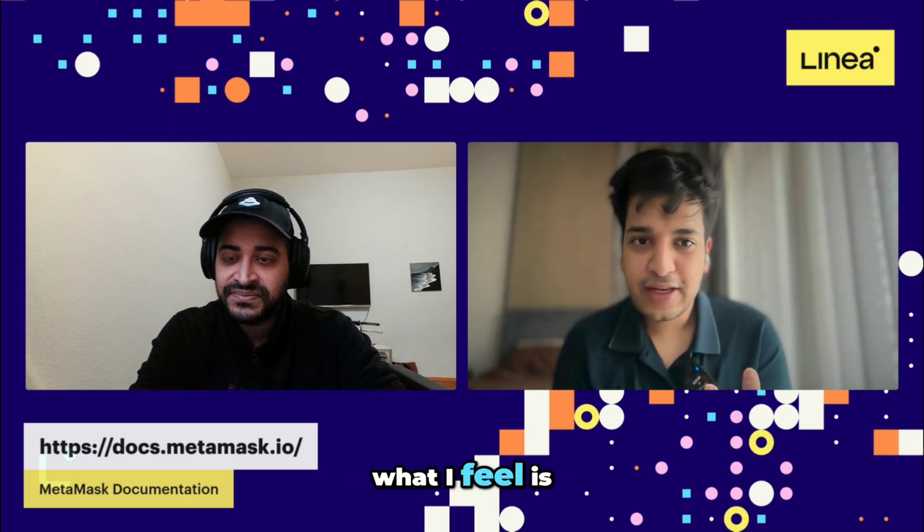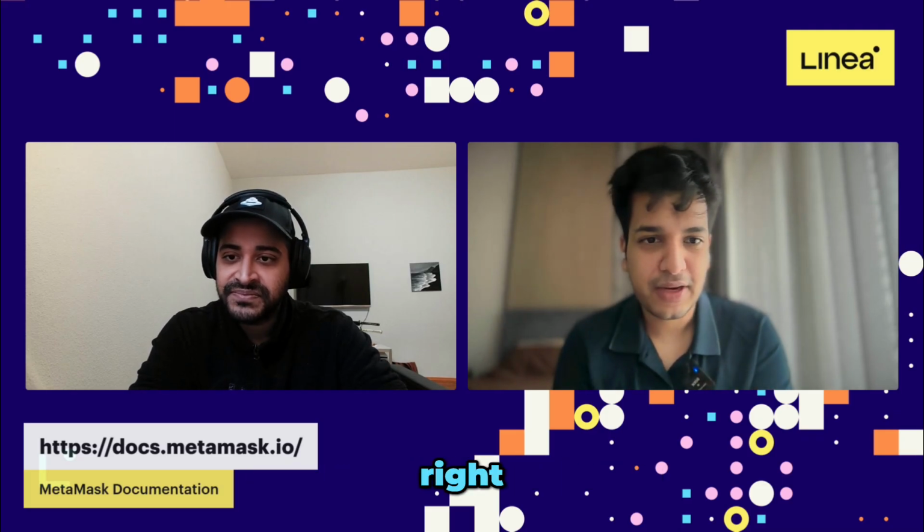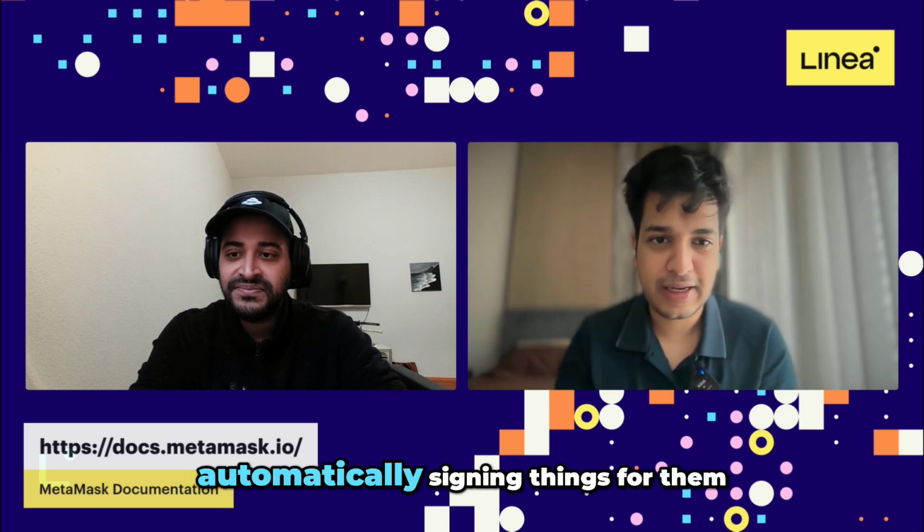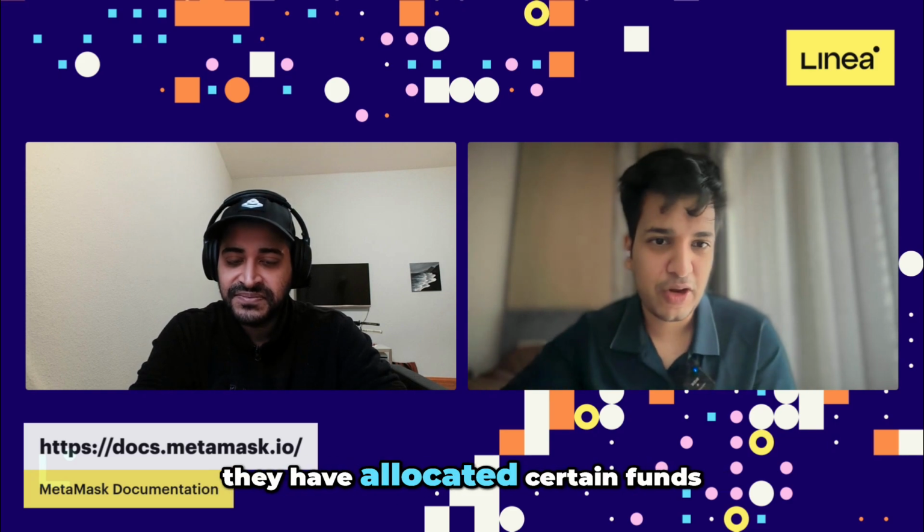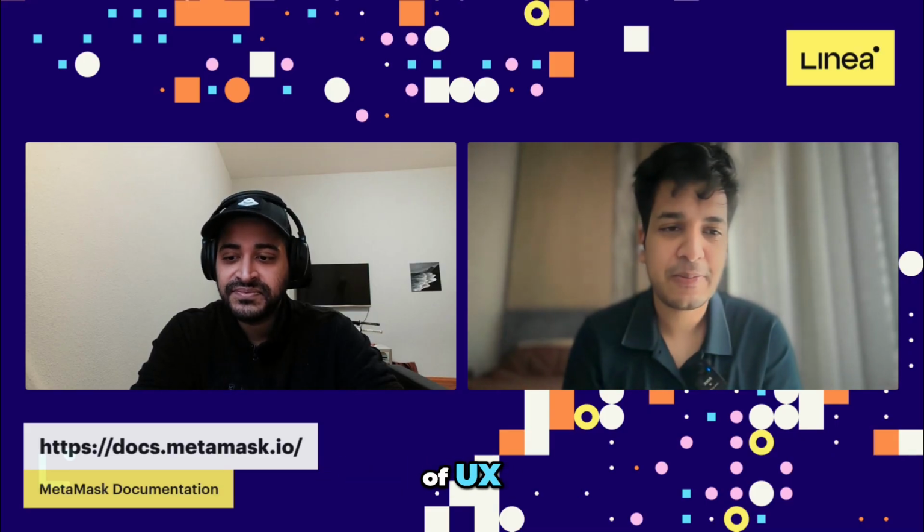Another thing I feel is important is auto signing. Right now we are in the days of AI agents. We want people to just go forward and the AI agent is automatically signing things for them. You have allocated certain funds, you can delegate certain funds as well, using 7715. And after that, you can just auto sign things on the back end and it automatically works. So those kinds of things go viral in terms of UX.